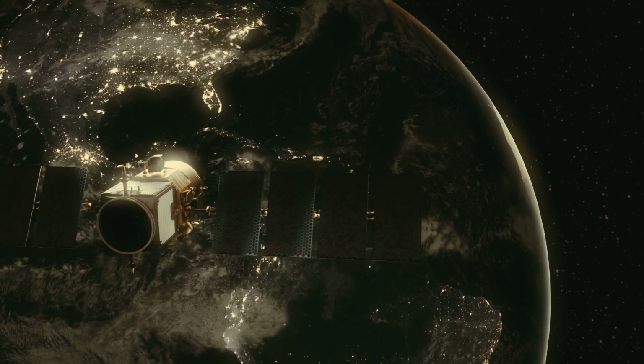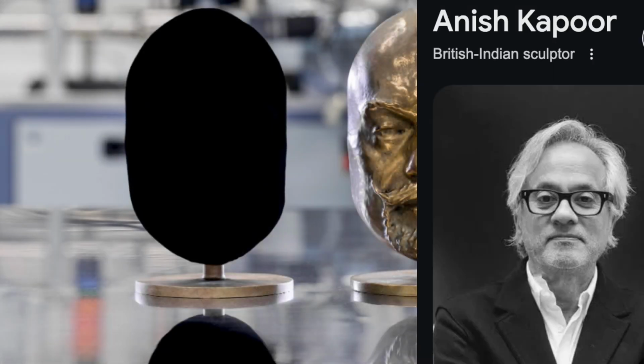I tried to get a sample for this presentation, and I discovered that it is about €460 for a sample. Vanta Black was first developed by a British manufacturing company, Surrey Nanosystems. However, an artist named Anish Kapoor bought the exclusive rights to Vanta Black in 2014, making it completely unavailable to the public.